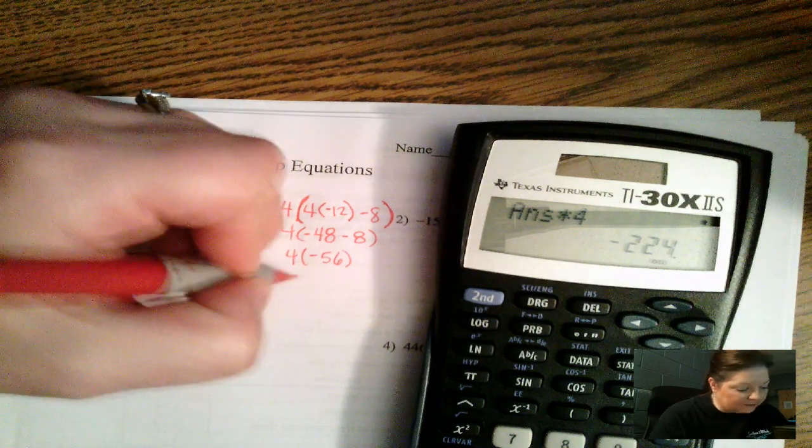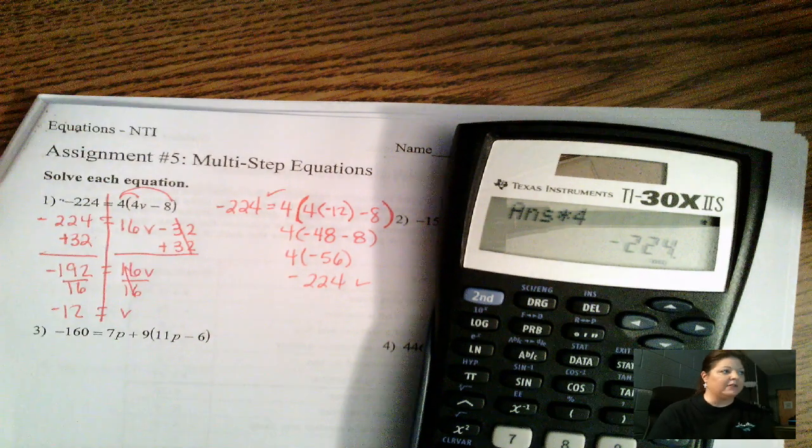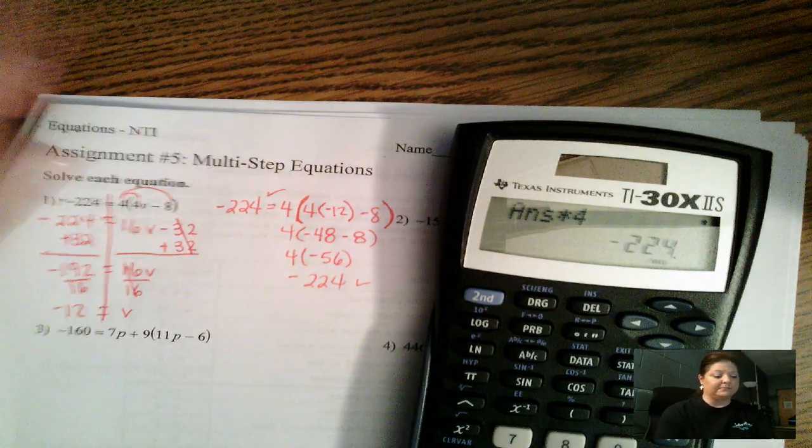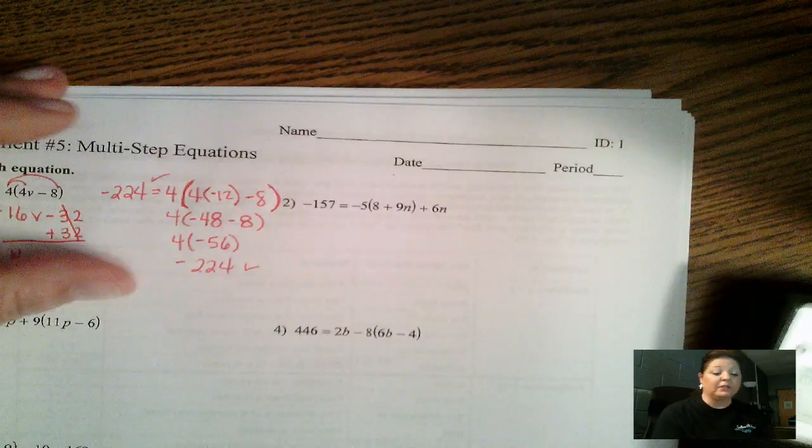And that gave me negative 224. And that does check out to be the correct answer. So that's how you use your check step. Okay? Now, like I said, from now on, you guys will do the check step on your own.